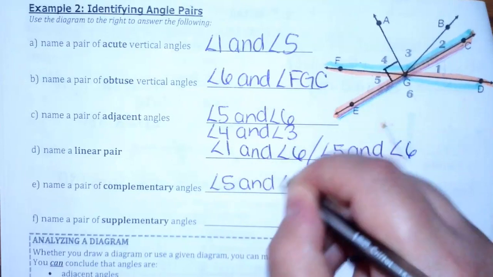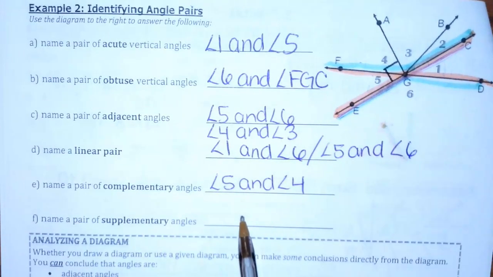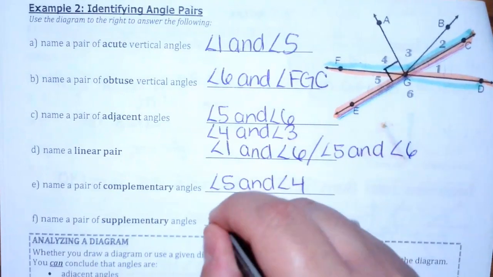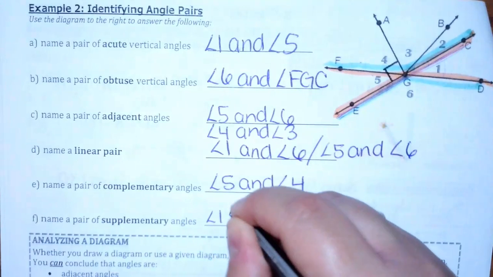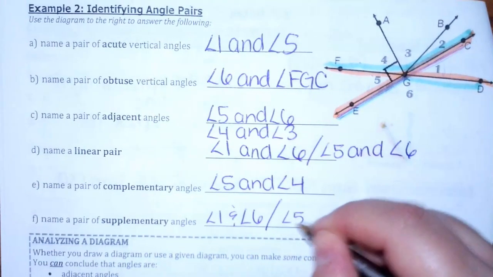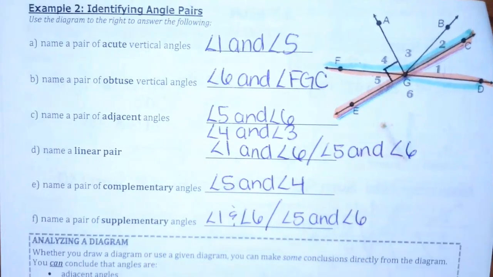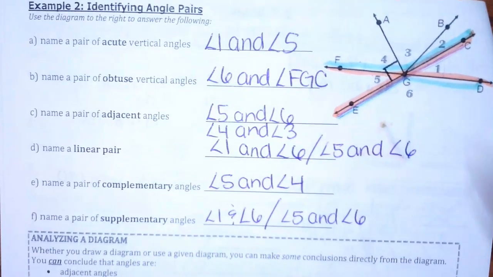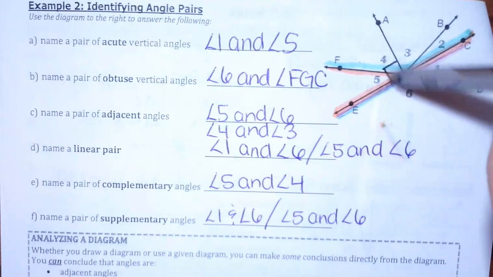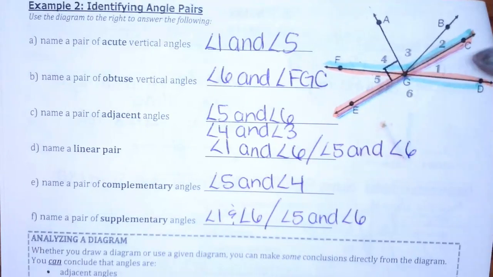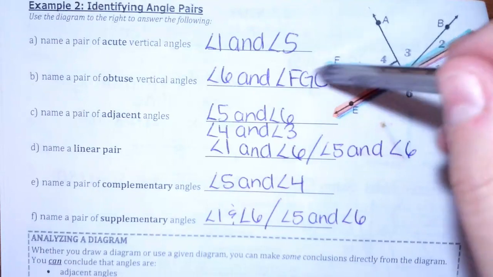Now, for supplementary, I could use the same examples as for linear pairs, so those are going to be the same. So I'd say angle 1 and angle 6. I could say angle 5 and angle 6. And there's other examples there, I'm just trying to give you a basic idea. But for supplementary, I have to know they add up to 180. Since the only measurement I have in there is that this angle EGA is 90, I don't really have specific measurements, but I know if they form a straight line, they have to add up to 180.